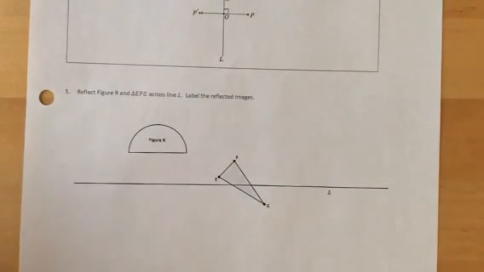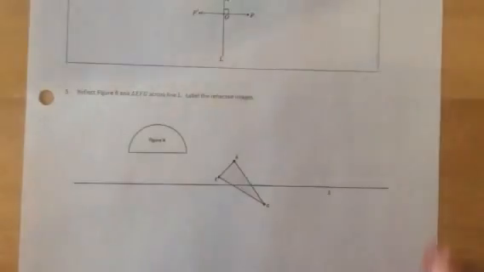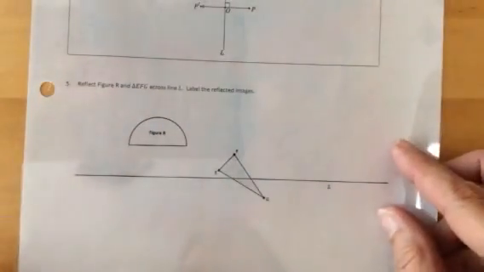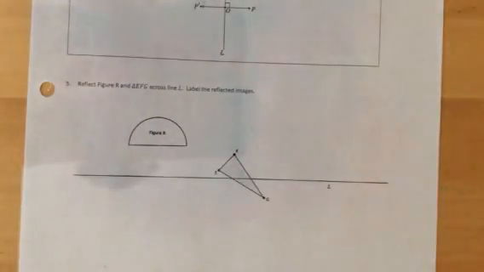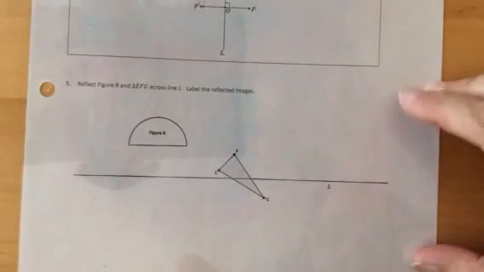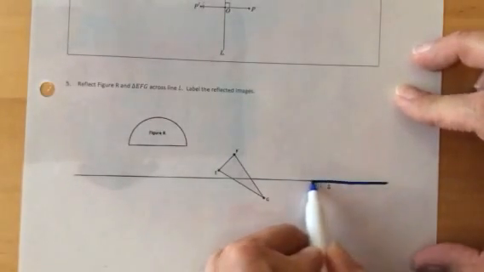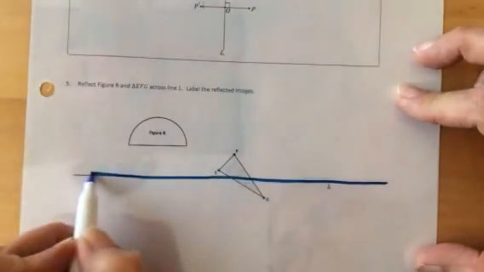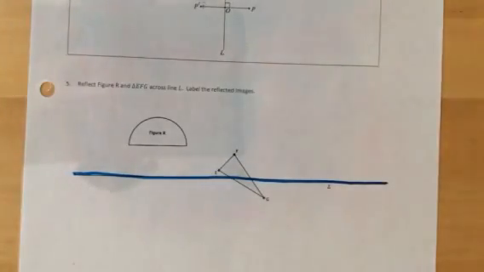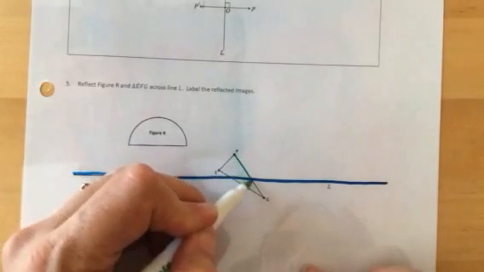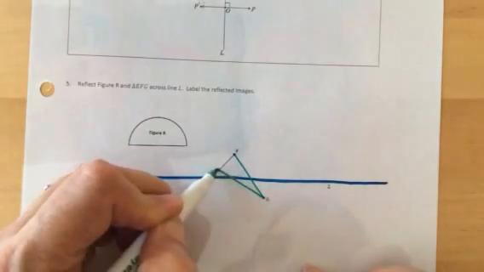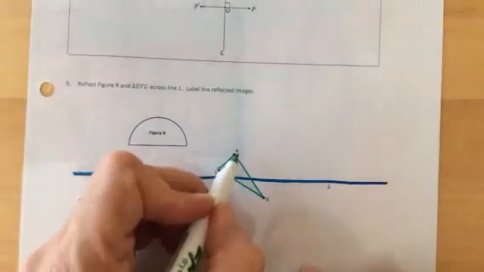So in exercise 5, this one got a little more complicated with that triangle that's on the line. And we have a horizontal line of reflection right here. And I've got this figure, triangle EFG.